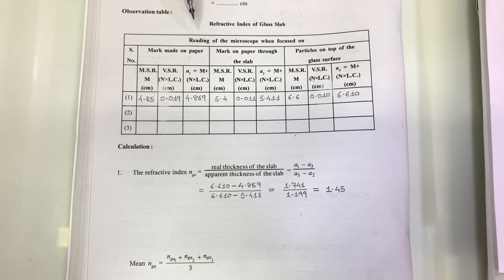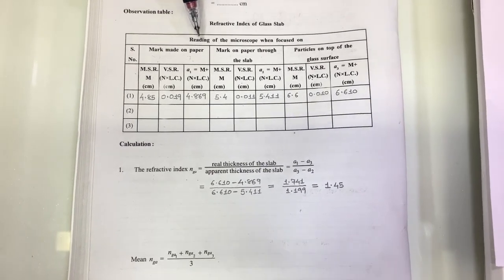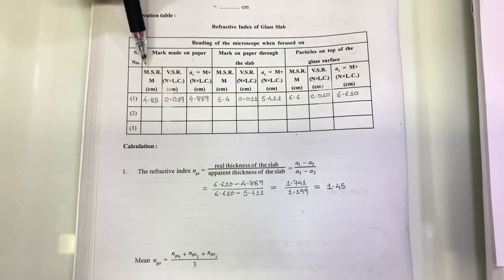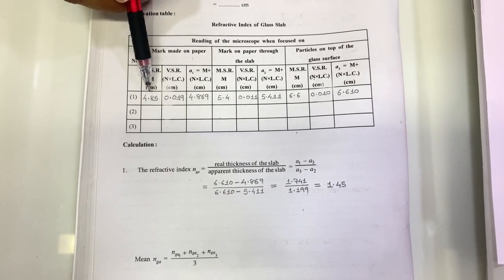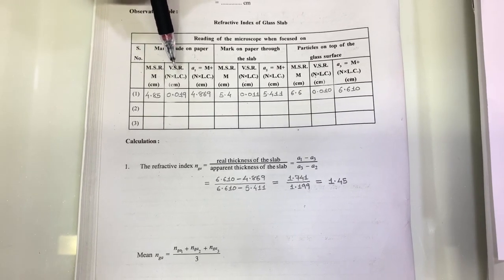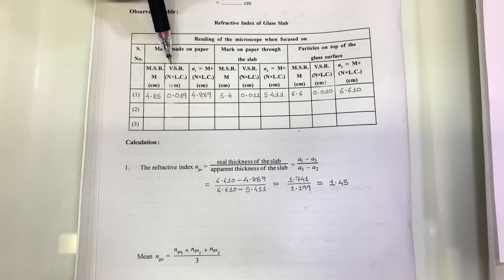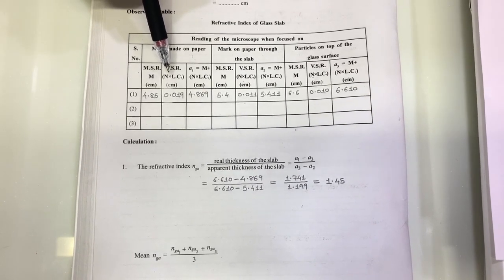In our case, when the mark is made on the paper at that time, the main scale reading M is 4.85 and the 19th division of the vernier scale is perfectly coinciding with a division of the main scale.